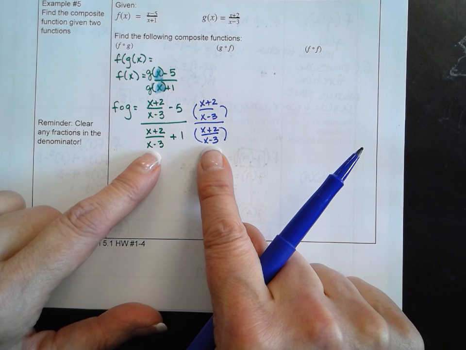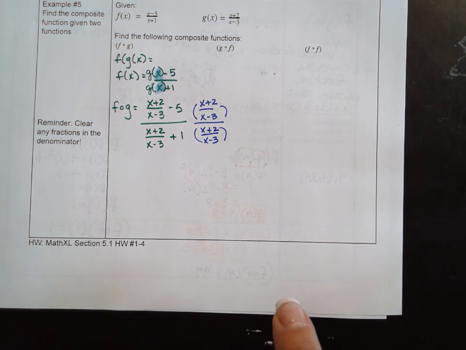Change the sign. No. Don't give up. Think it all the way through. Reciprocal of it. No, but that's a really good thought. We don't want fractions in the denominator, right?